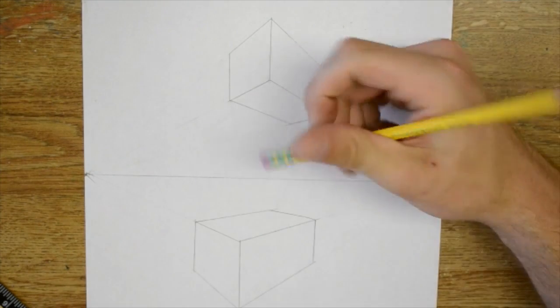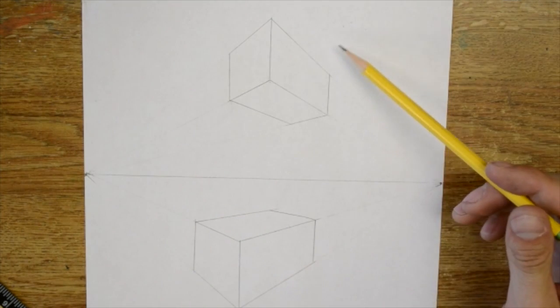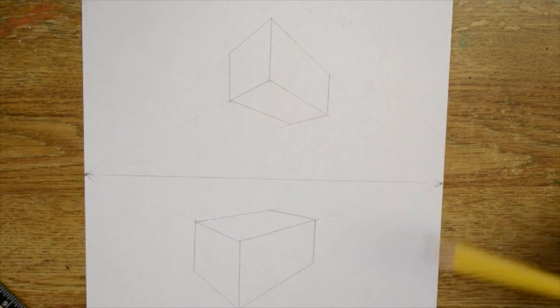And I've now drawn a shape above and below the horizon line in correct 2-point perspective. So let's see what a couple more look like on this picture frame.